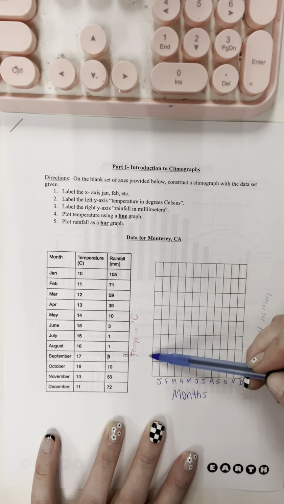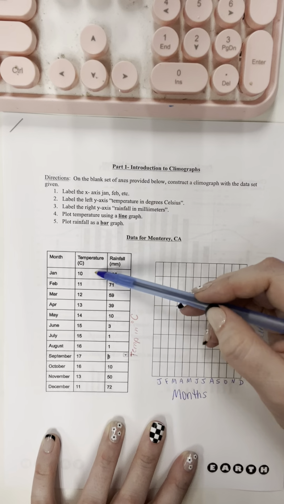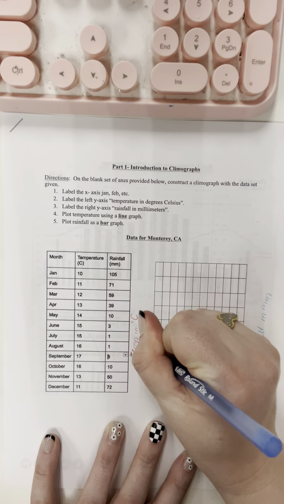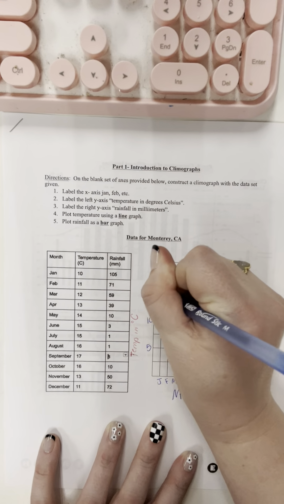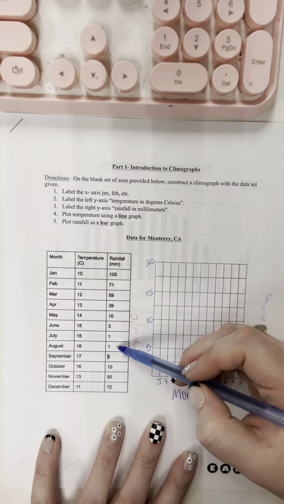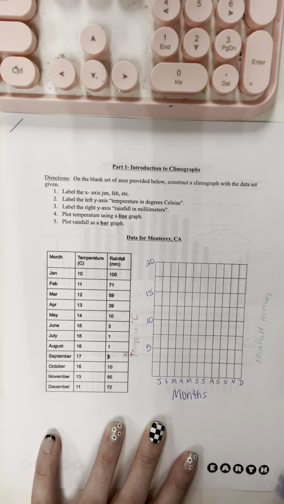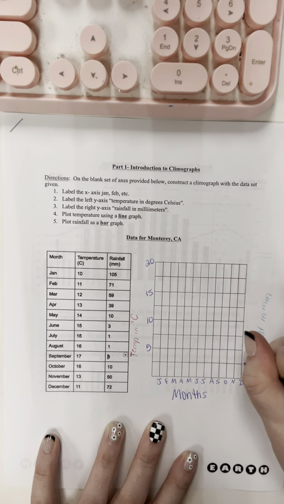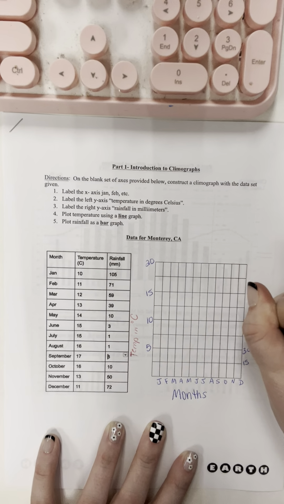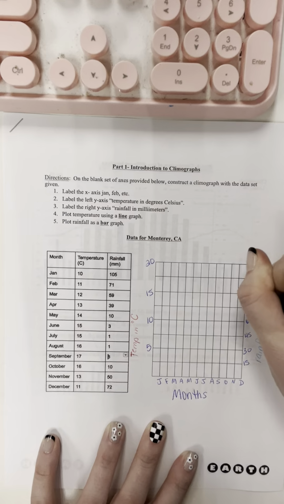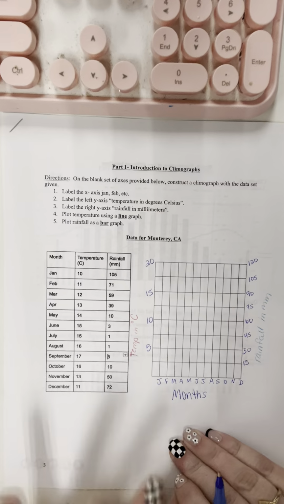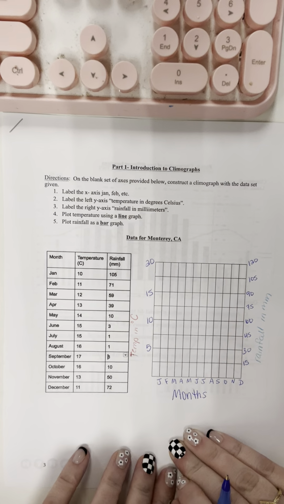So for our temperature, we have a low of 10 and a high of 17. So I'm going to go by 5. So 5, 10, 15, 20. And then for the rainfall, we have a low of 1, but a high of 105. So it's a little awkward, but what I'm going to do is go by 15s. 15, 30, 45, 60, 75, 90, 105, and 120. And because they are different y-axes, you can go by different increments.